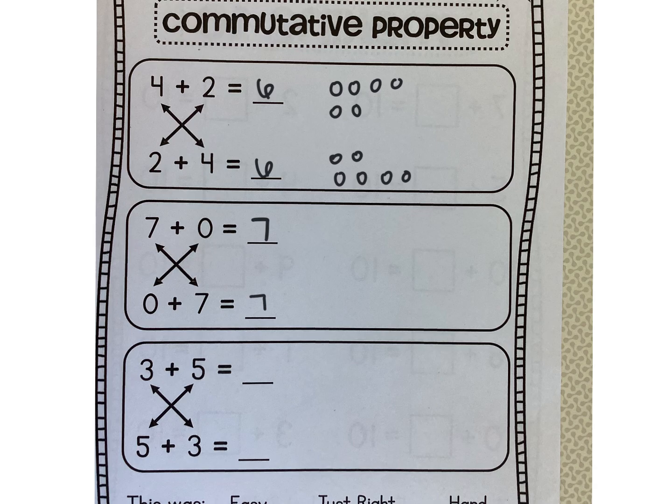Very good. And our last one is 3 plus 5. How many is that? It's 8. So the last one has 5 plus 3, and we still have 8. Very good, boys and girls.